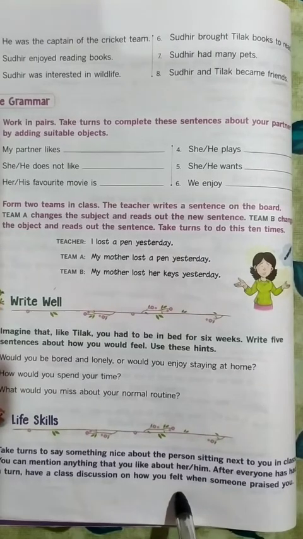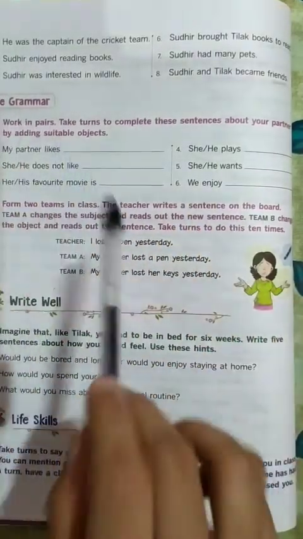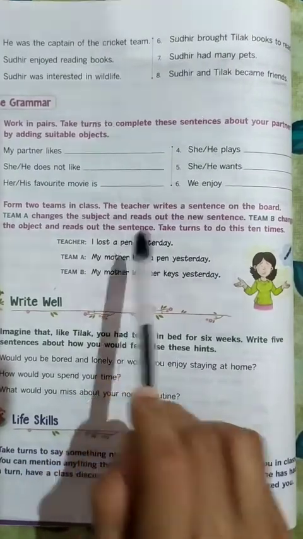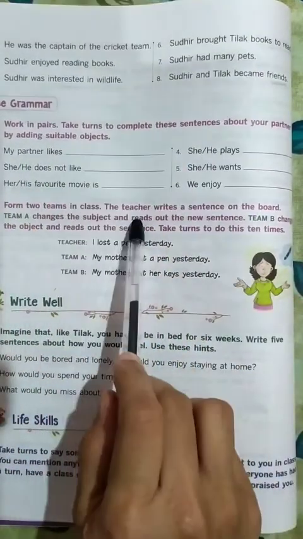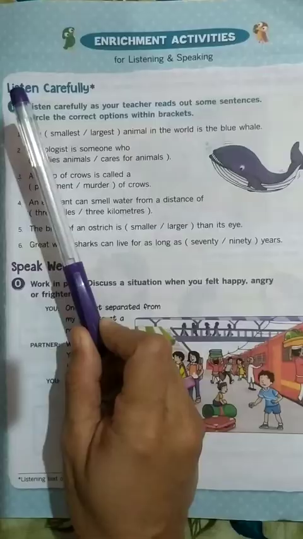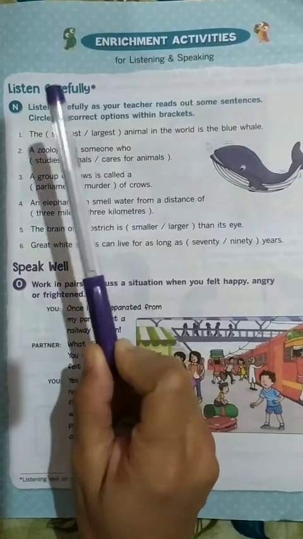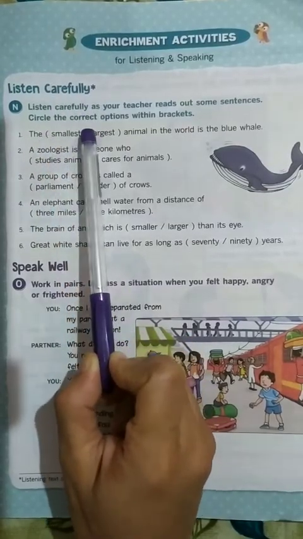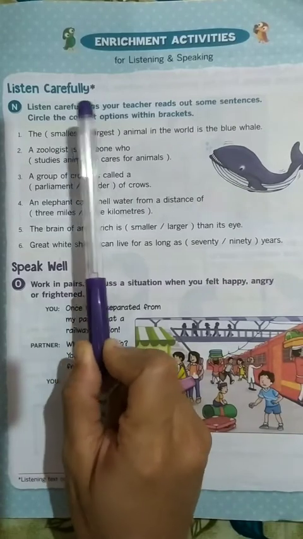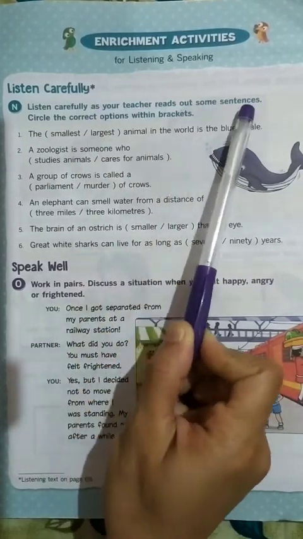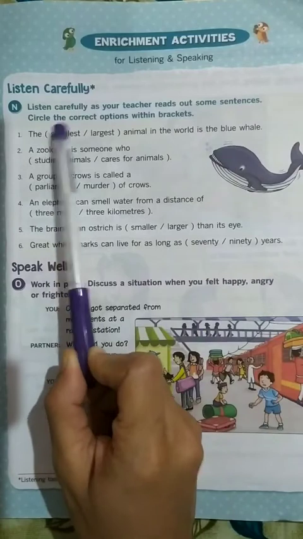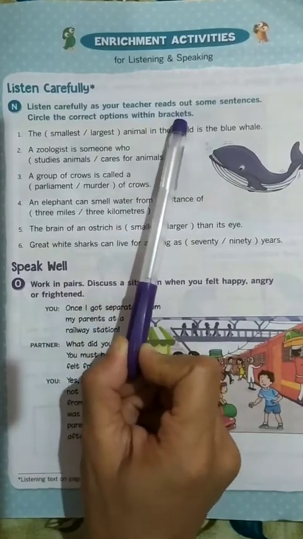Okay. Then we can do the grammar part in the next class. Okay. We can discuss the grammar exercises during our next class. Listen carefully. This activity is intended to improve your listening skill. Listen carefully as your teacher reads out some sentences. Circle the correct options within brackets.